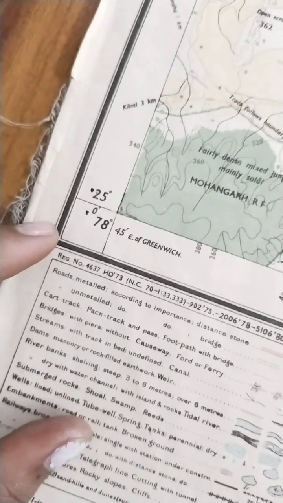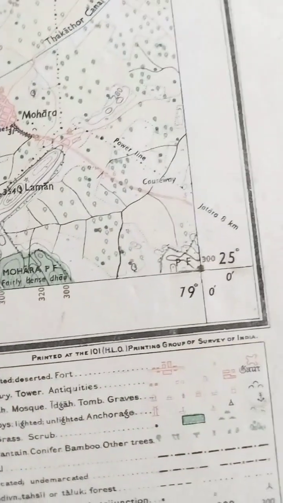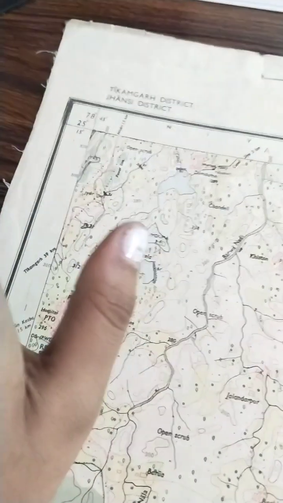Now we go to longitude and latitude. If we talk about longitudes, it is 78 degrees 45 minutes to 79 degrees 0 minutes. While we read latitude, it is 25 degrees 0 minutes north to 25 degrees 15 minutes north.